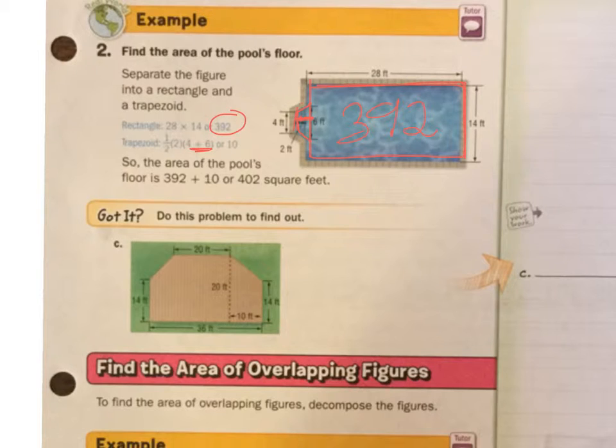I have 4 here, and I have 6 here. So 4 plus 6 equals 10. Then when I times that by 2, it's 20, and divided by 2 is 10. So it's 10 more square feet. When I add those two together, 392 plus 10 gets me 402 square feet. So that's the whole pool.